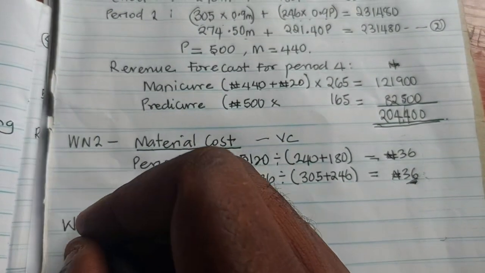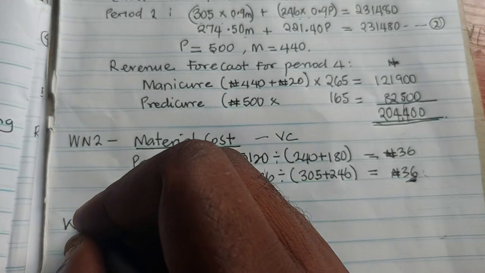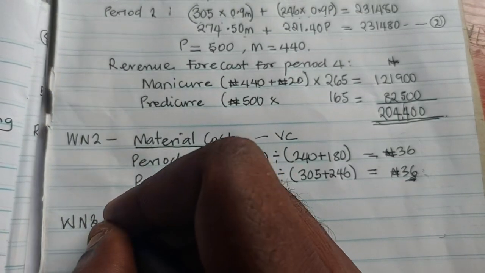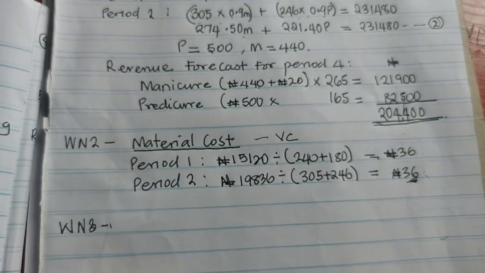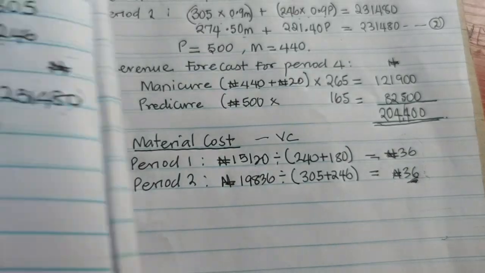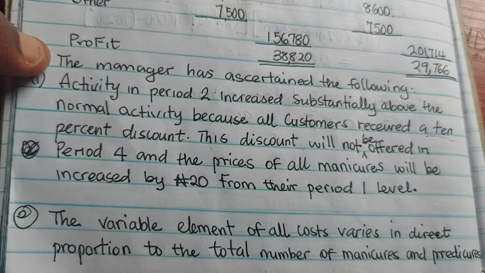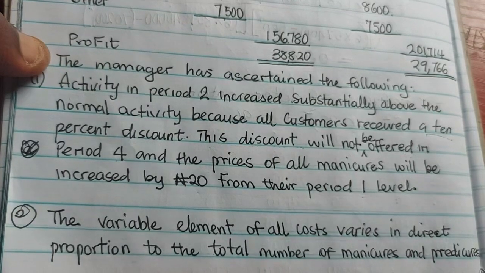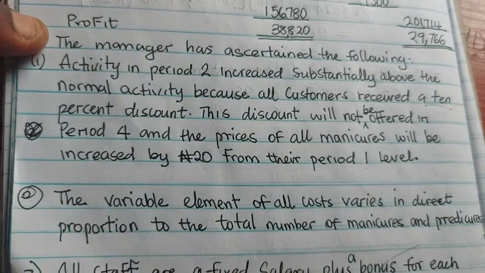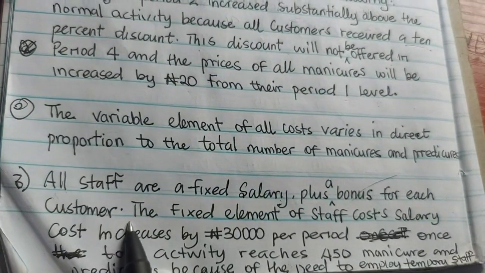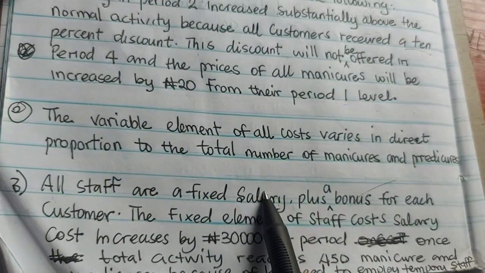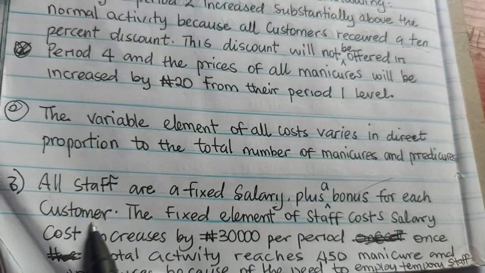So our working note 3, let's look at other elements. We have staff salary. The question talks about staff salary. All staff are fixed salary plus a bonus for each customer.